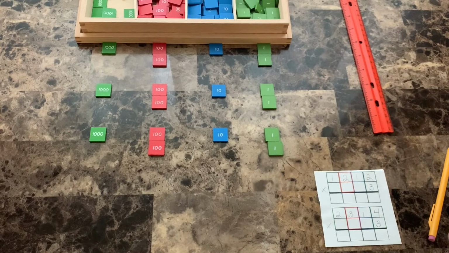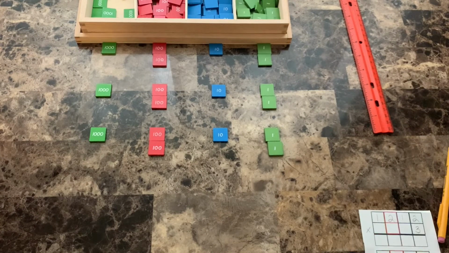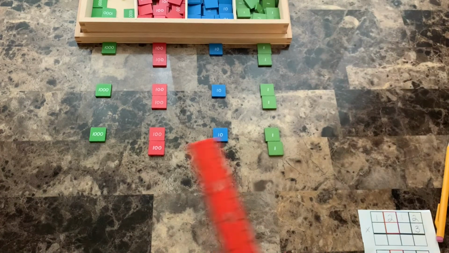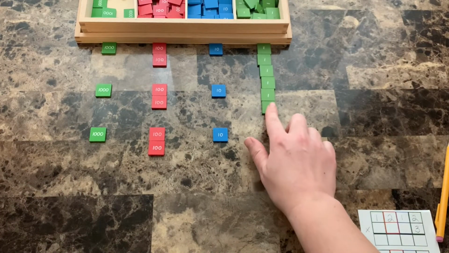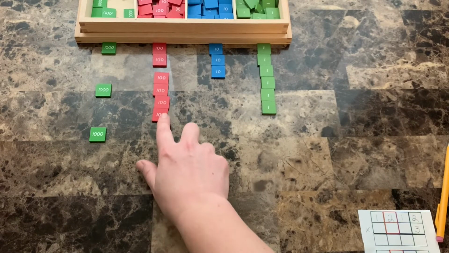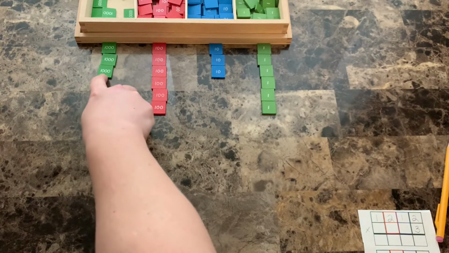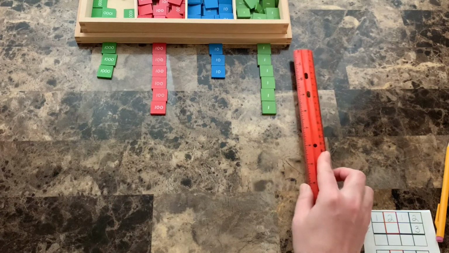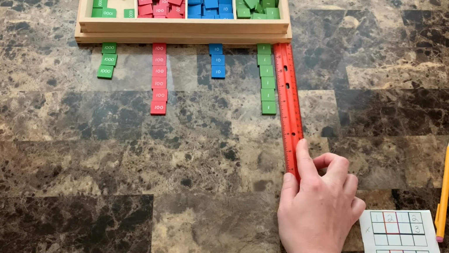So now that we've built it 3 times, what's the next part of multiplication? We have to join it together. Now, this should look familiar to the child, right? We're going to start joining it together. What does this look like? Well, it looks like addition, doesn't it? Because now we're going to join it together, and this part should be very familiar. You can straighten this out.